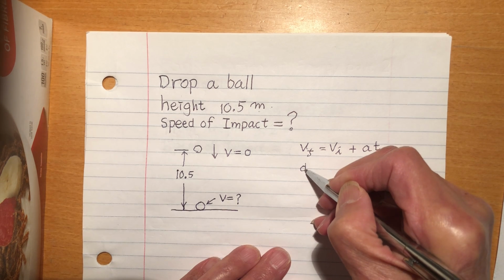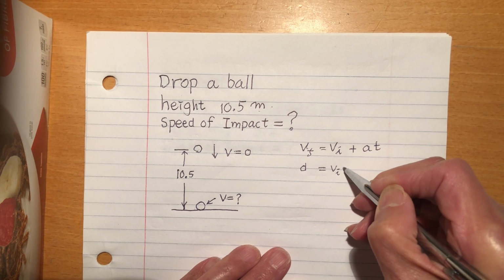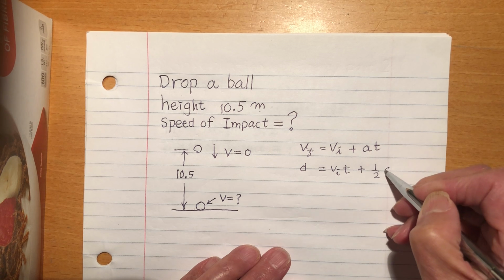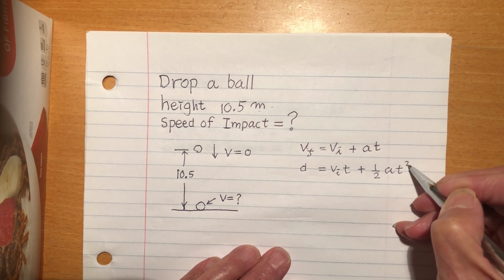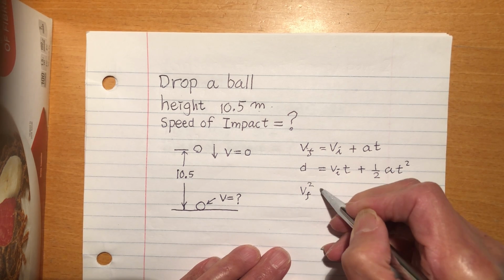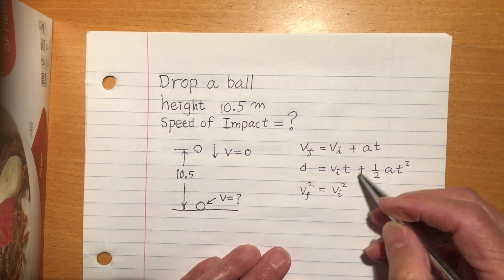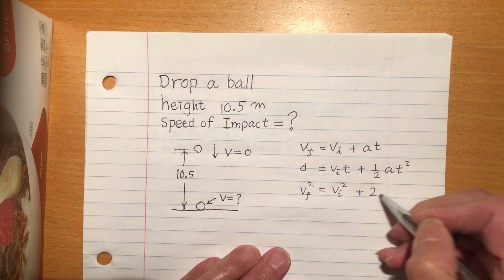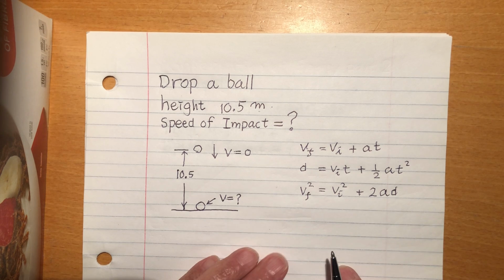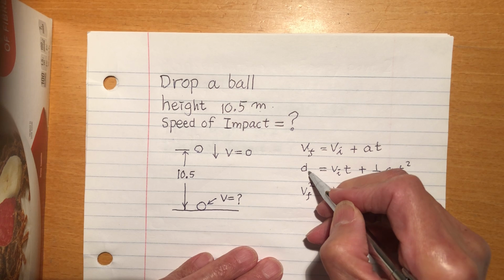The distance is V initial times t plus 1/2 acceleration times time squared. The third equation is V final squared equals V initial squared plus 2 times acceleration times the distance. Now remember, these three equations are vertical equations. They refer to the vertical motion, so this d is a vertical distance.